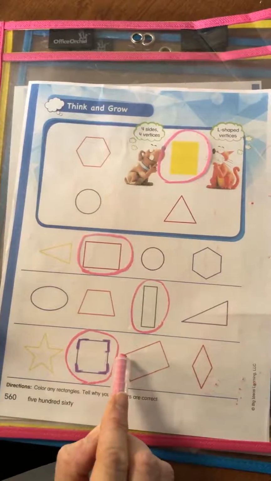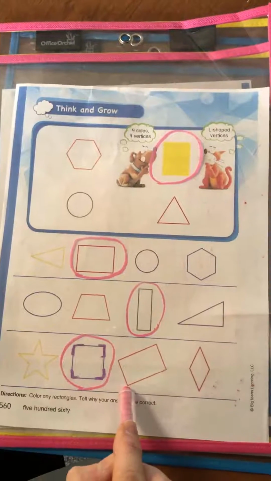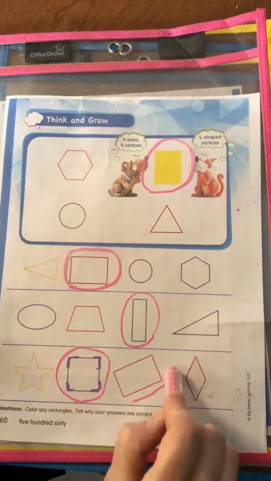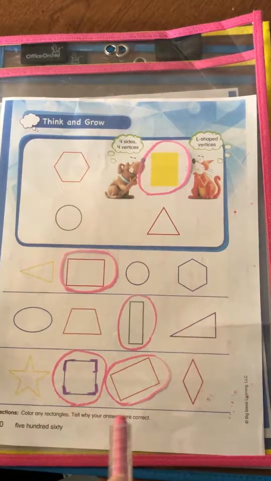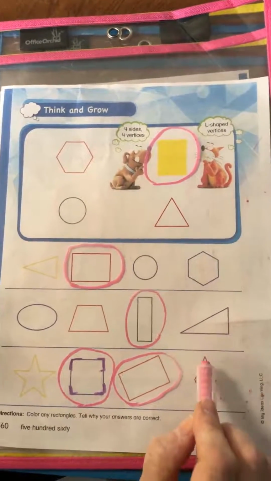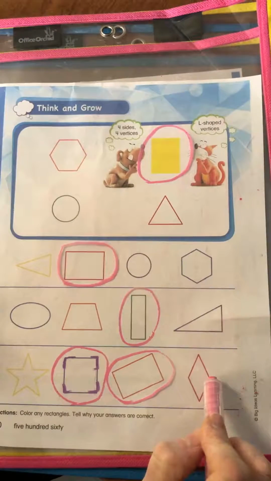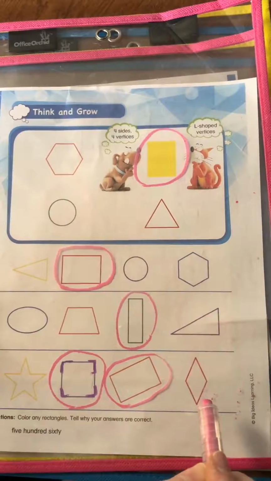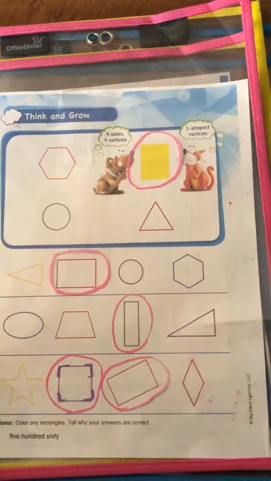This has 4 L-shaped vertices and 4 sides. This is a rectangle. Good. How about our last shape? This one has, no, that looks like a diamond to me, or a rhombus. So that is not a rectangle. Good job.